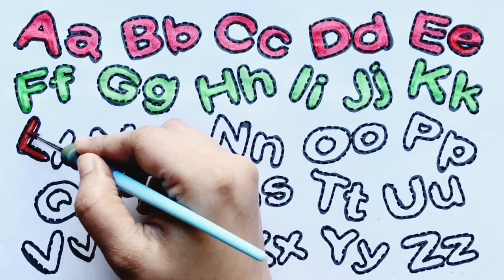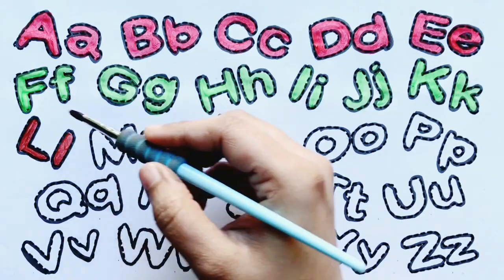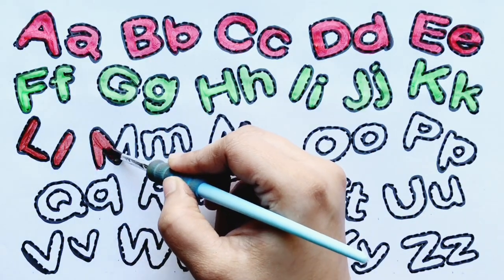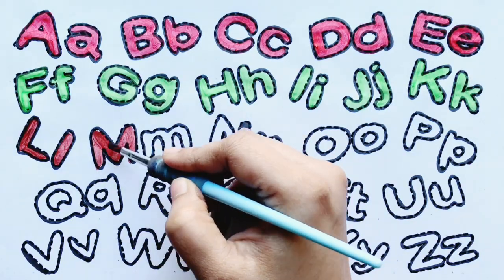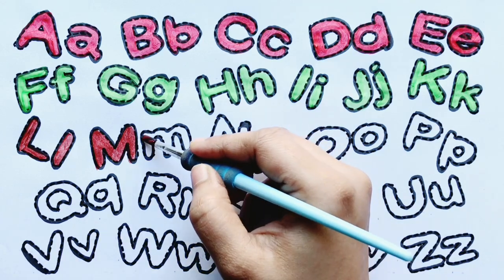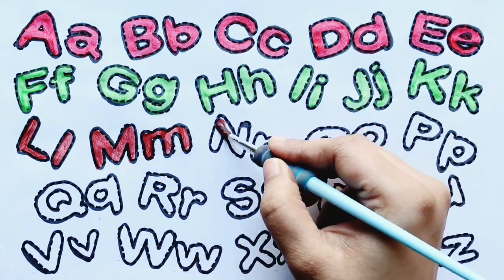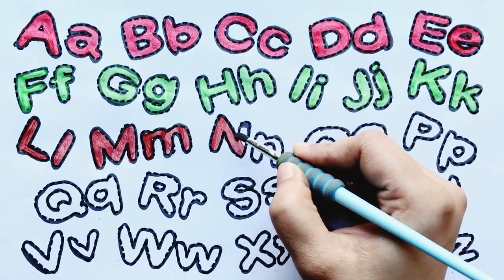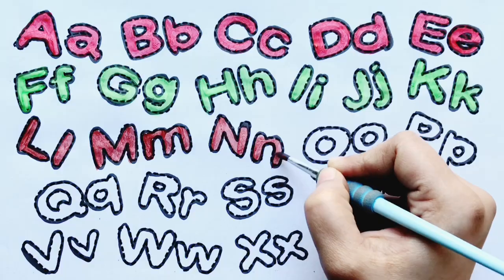Brown color. L for... Lowercase letter L for lollipop. M for monkey. Lowercase letter M for moon. N for nest. Lowercase letter N for nose.